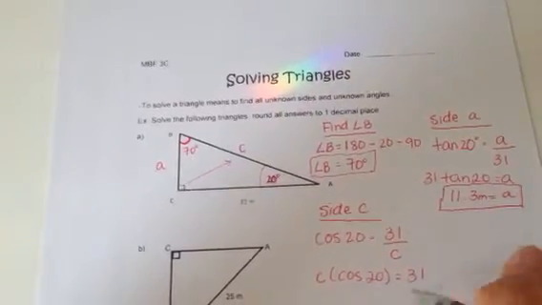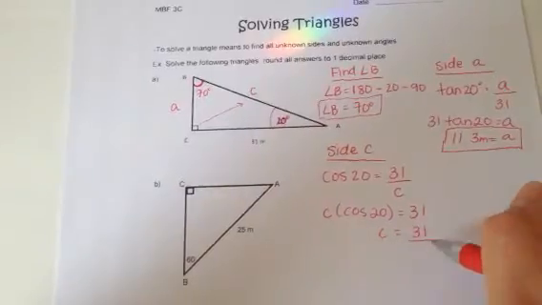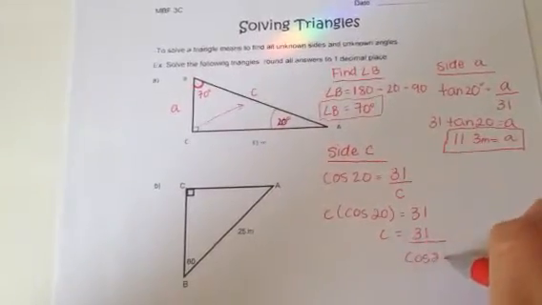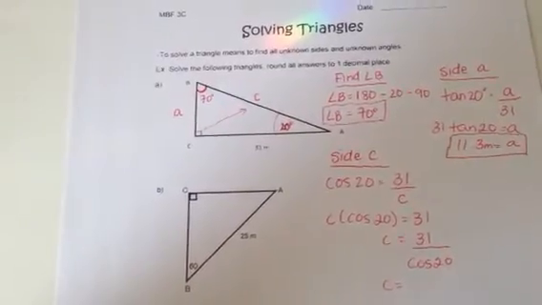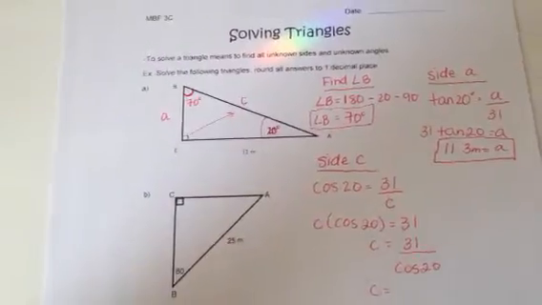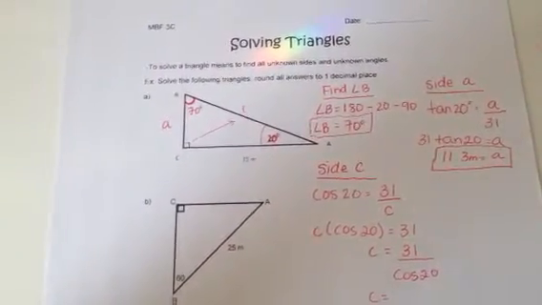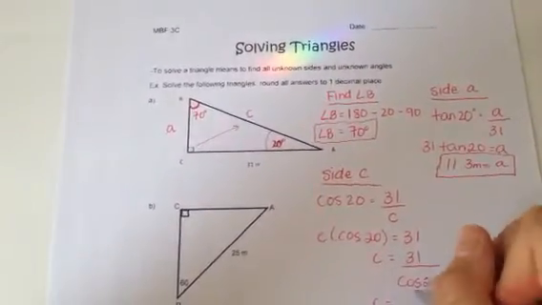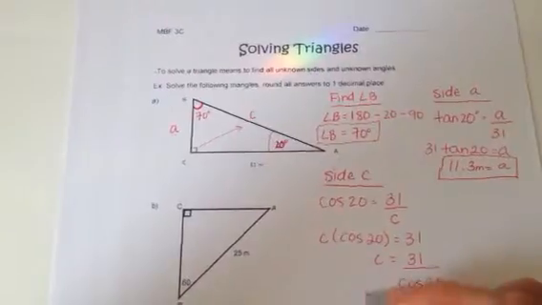We're going to divide cos 20 over to the other side. 31 divided by cos 20, and that's just plugging it into the calculator, is 32.98. So we're going to round up to 33. So 33 meters.